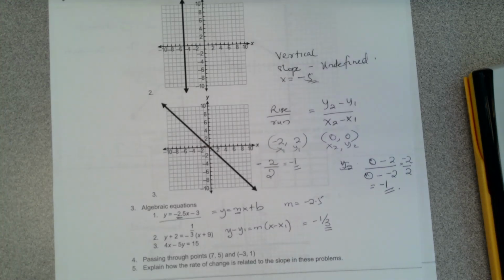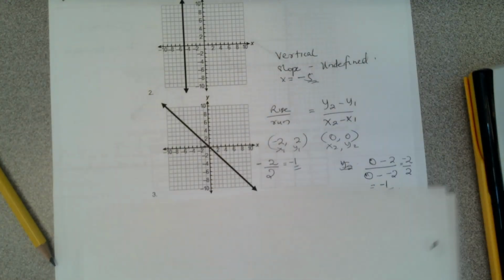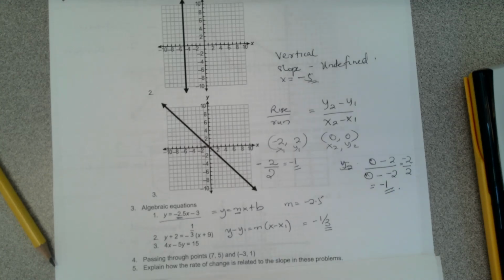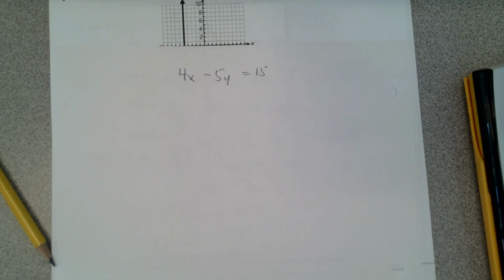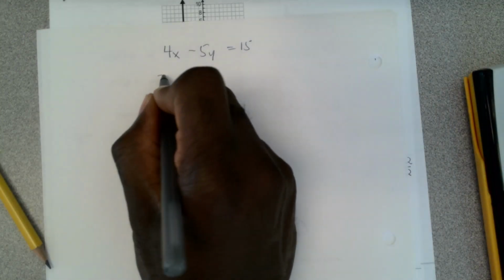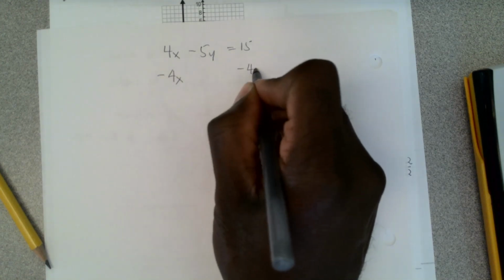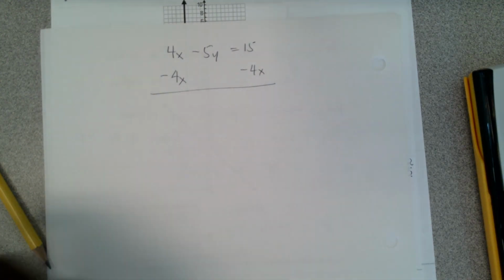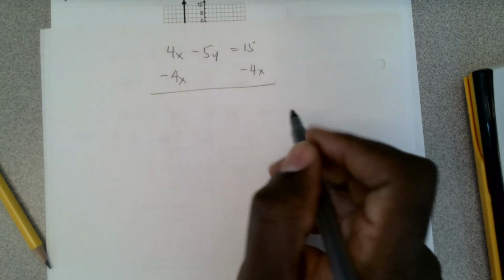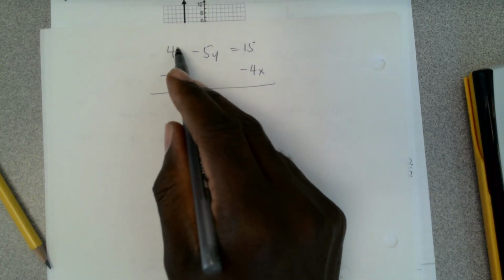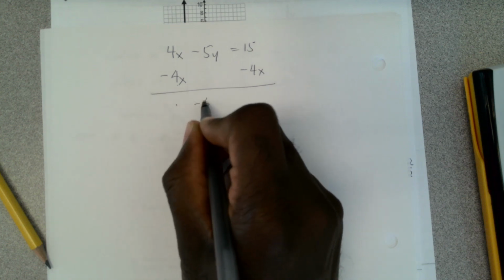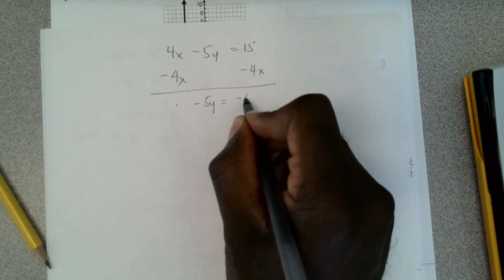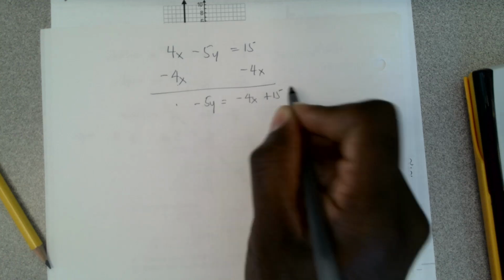For the third one, I may need a few steps. So I'm first going to write it here. 4x minus 5y equals 15. And in order to answer that, I will first subtract 4x from both sides. Remember, my goal is to isolate y, or make y the subject. So 4x minus 4x gives me a 0. And I'm going to write negative 5y equals negative 4x plus 15.